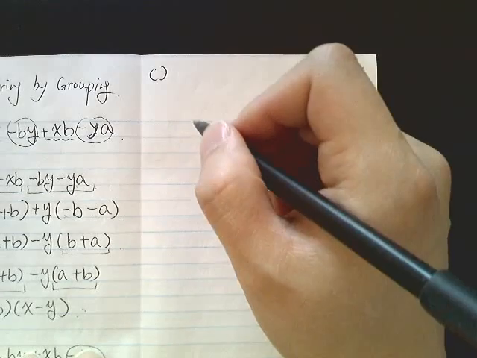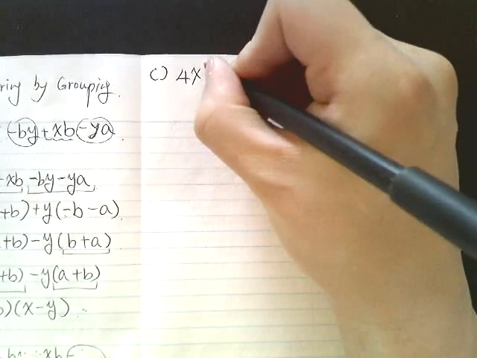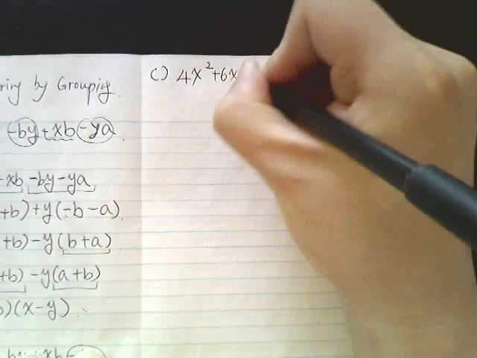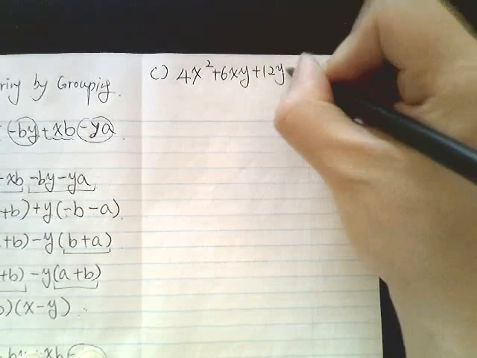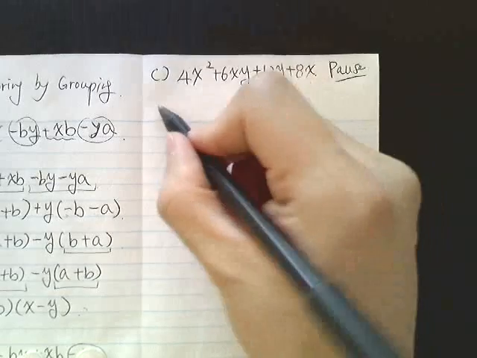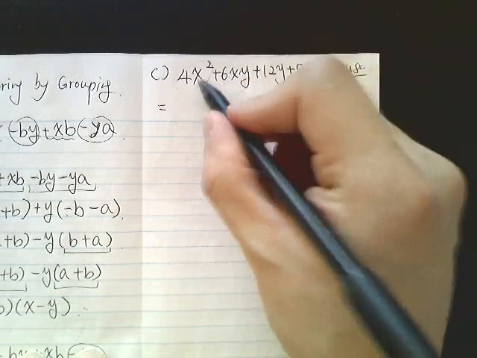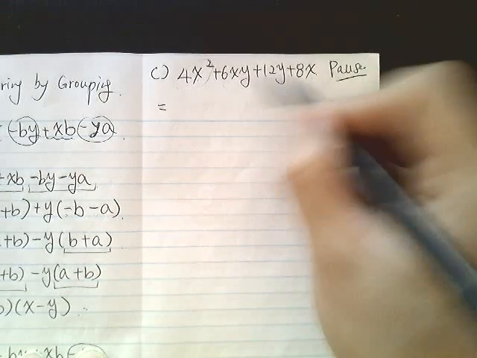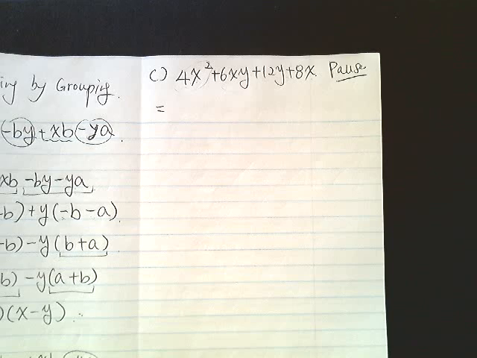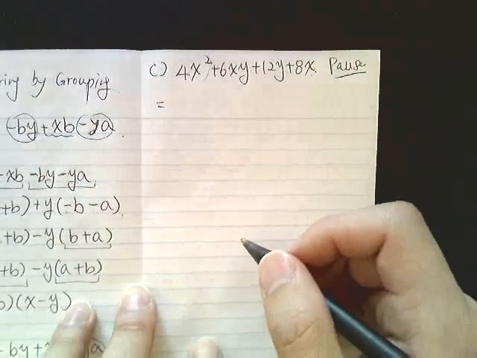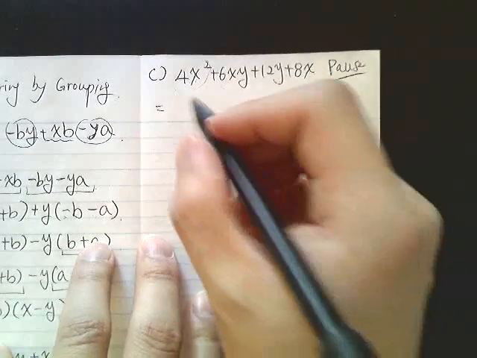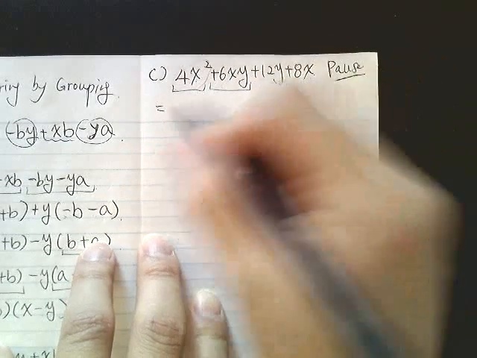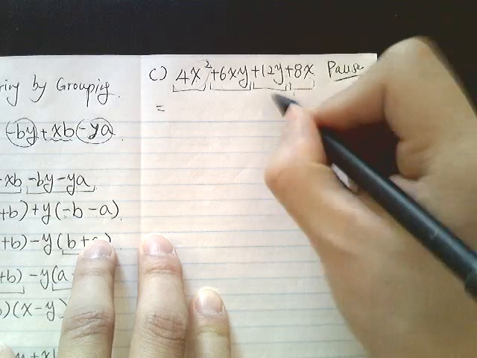So I believe you have paused it and gave it a try. So let's give it a try. Now we have 4x squared plus 6xy plus 12y plus 8x. Now, some of you may say I can group these two since they have the x's, or you can say I can group these two since they have the y's, and these two have the x's only. It's totally up to you. Okay, in whichever way you group, as long as you do it properly, you will be having the same answer as everybody else, or at least with me. So what I'm gonna do is I'm just gonna group these two since they are just right beside each other, and these two.